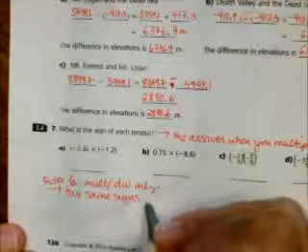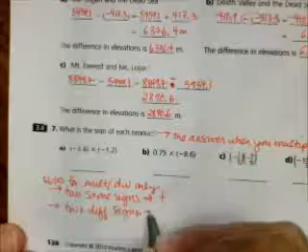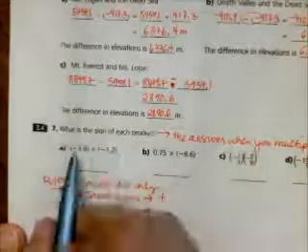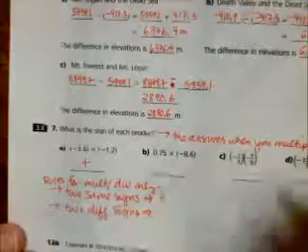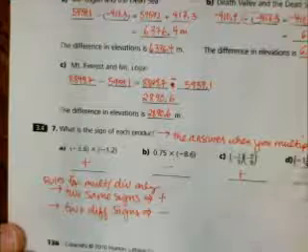Two same signs, positive. Two different signs, negative. Okay, so we have two same signs being multiplied, so that means my product will be positive. We have two different signs here, because this is positive and this is negative, so it's going to be negative. Two same signs, positive; two different signs, negative. Okay, it's as simple as that.